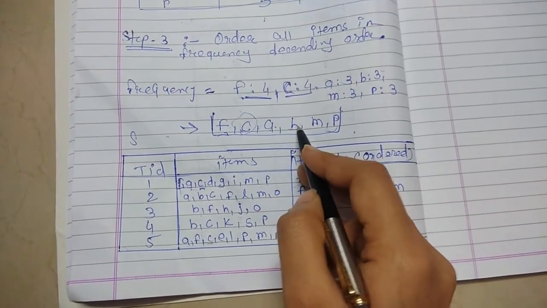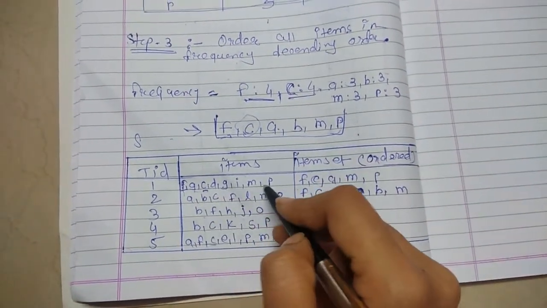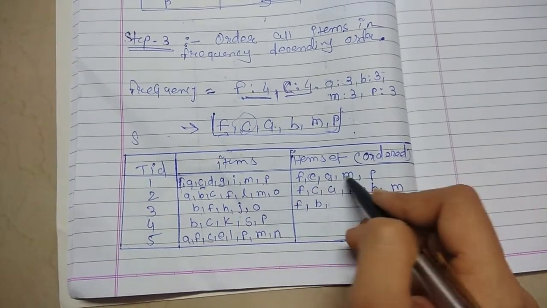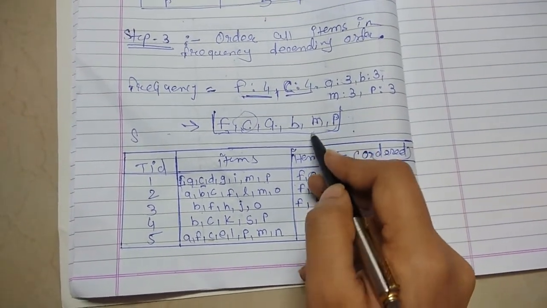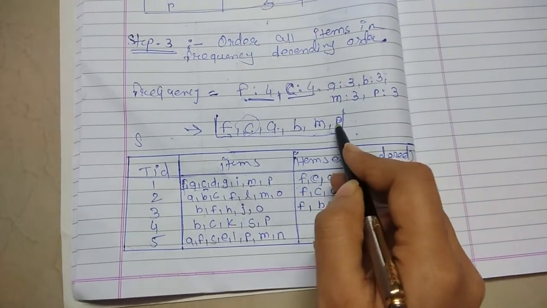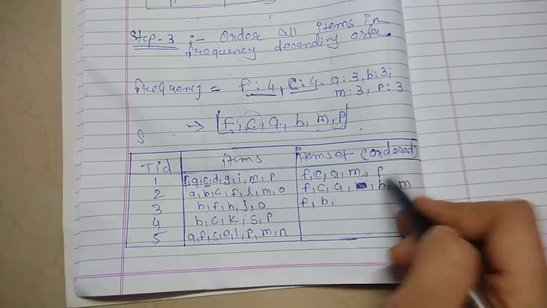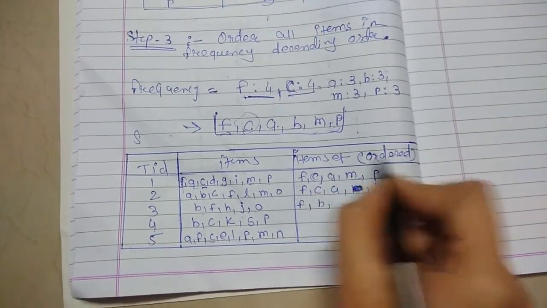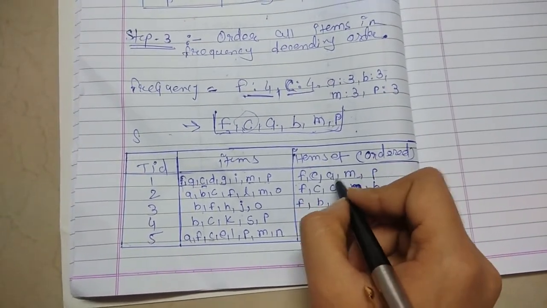Next is B, so B is not available in this transaction, so we'll not write it here. Next is M, so M is also available, so we'll write M. And the last is P, and P is also available. So the first ordered item set becomes F, C, A, M, P.